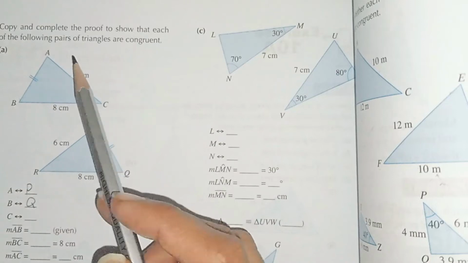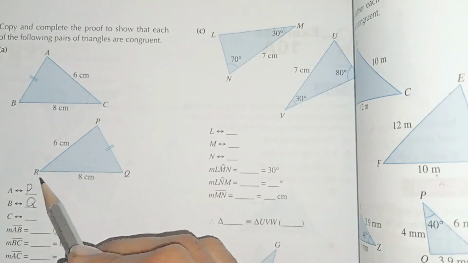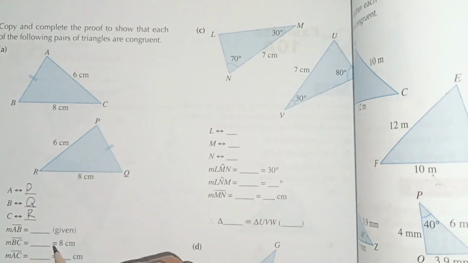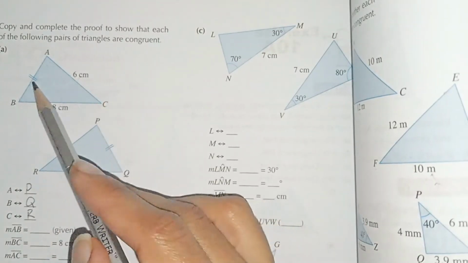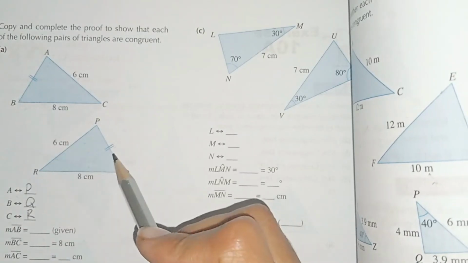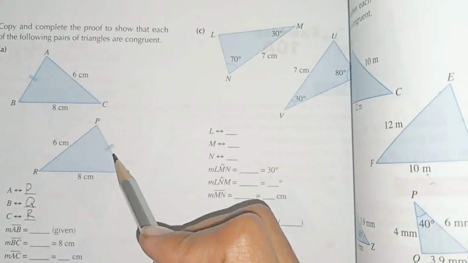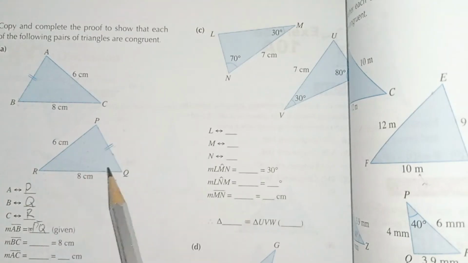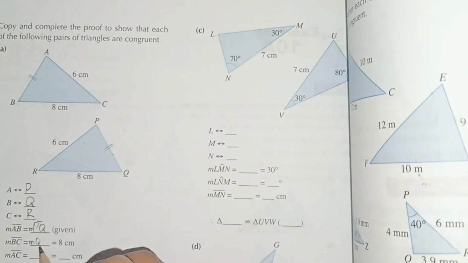Now C is equivalent to R. And that triangle is given to us, that AB, that sign shows that these both sides are equal, and this is given in the question. AB is equal to the PQ. Mirror PQ, and BC is 8 centimeter and RQ is 8 centimeter. This also is given to us.